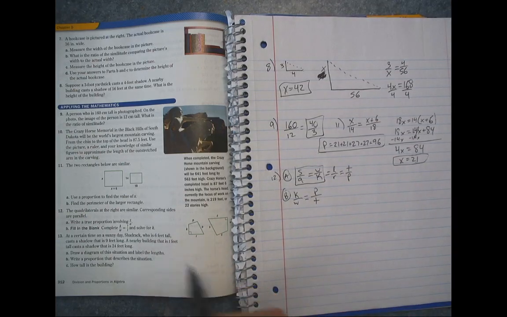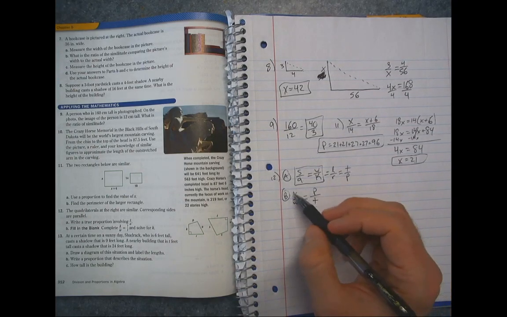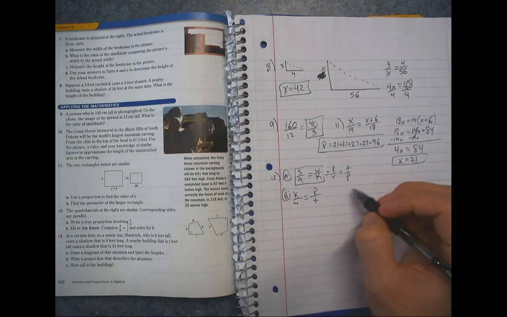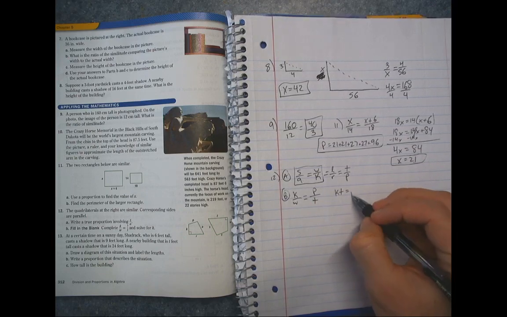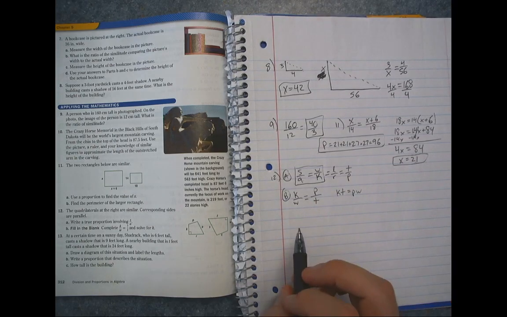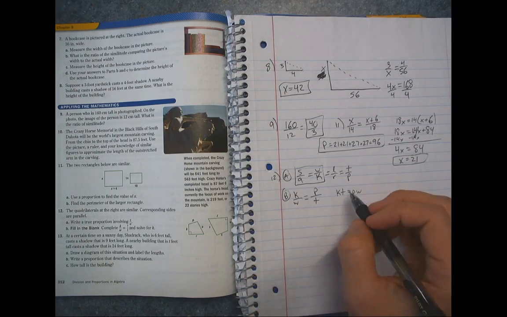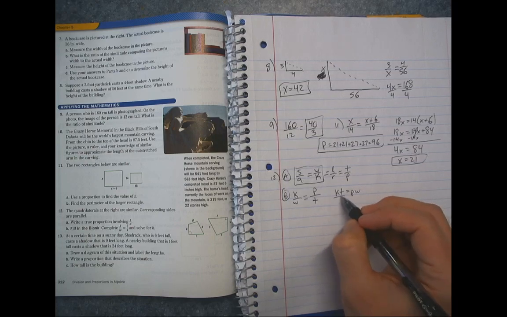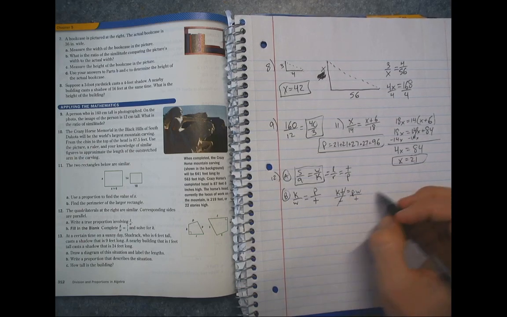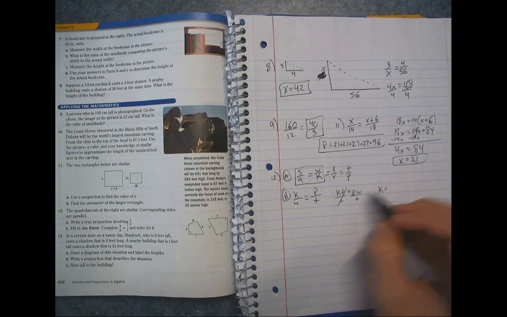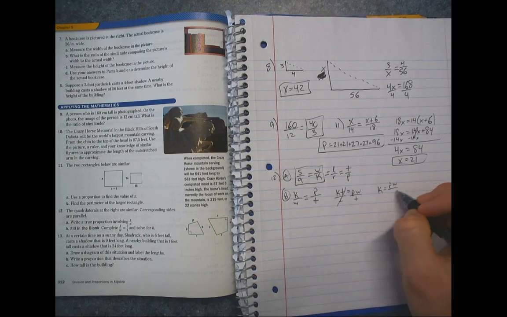Then it says solve for K. So we need to get K by itself. So we're going to cross multiply here. K times T is KT. P times W is PW. If we're solving for K, that means K needs to be by itself. This is multiplication. I'm going to divide by T to clear it out and get K by itself. So K equals PW over T.